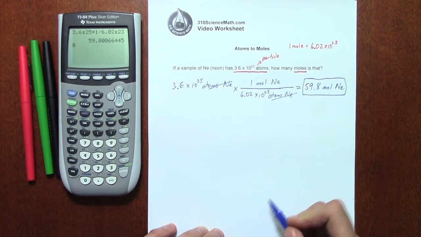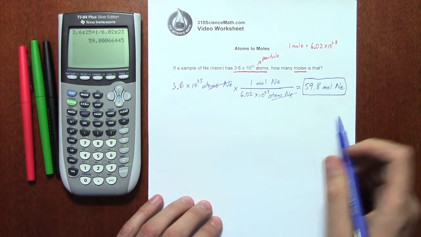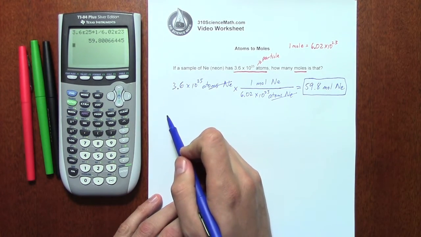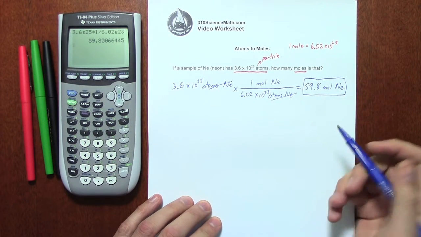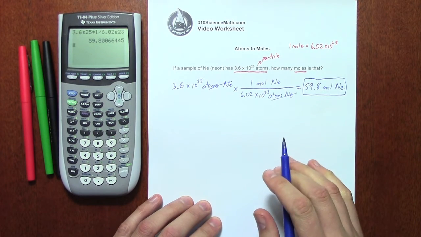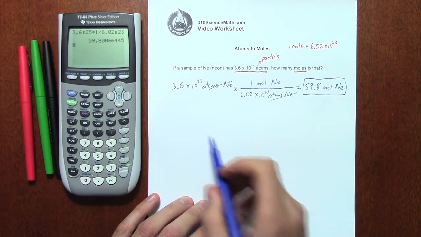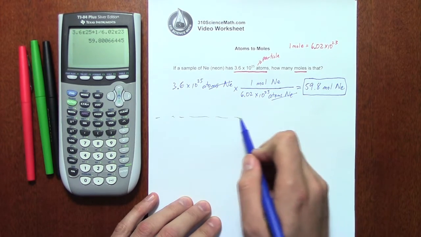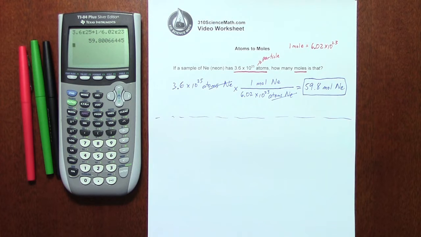Okay, so that is the dimensional analysis style for doing these kinds of problems. Now, if you like this method, then that's all you need to do. You can stop the video here. If you want to see another way to do the problem, then what I'm going to do is solve another piece of it down below here.